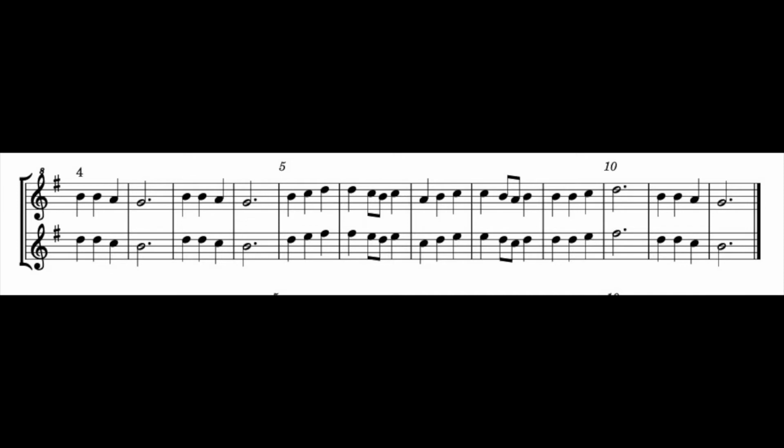But we have a problem at the end of bar 6. There is not the tonality that we are writing.